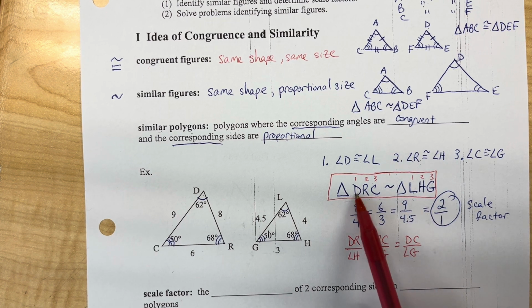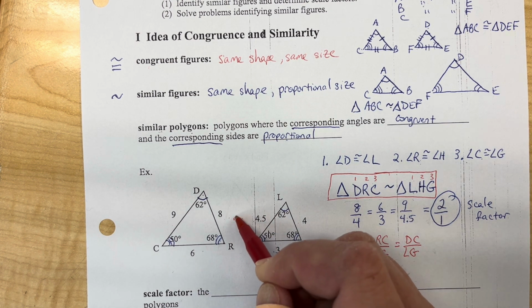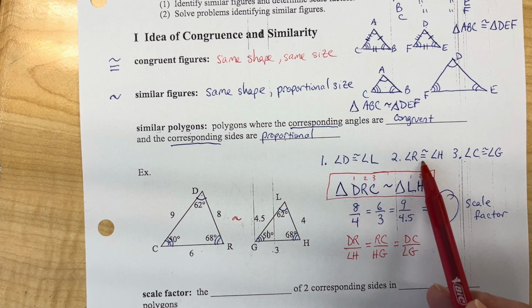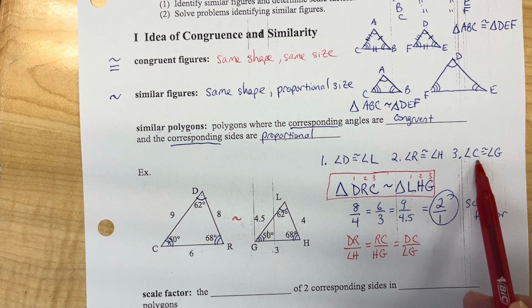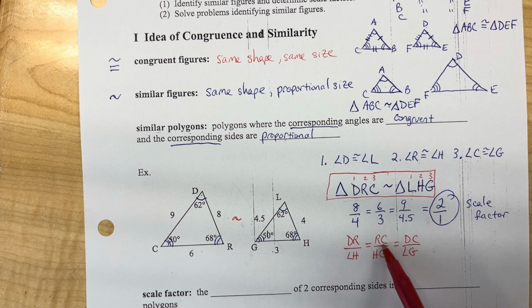Okay, so when you have this similarity statement, or a picture showing similar figures, these two triangles are similar. We know that each pair of corresponding angles is congruent, and we also know that each pair of corresponding sides is proportional.